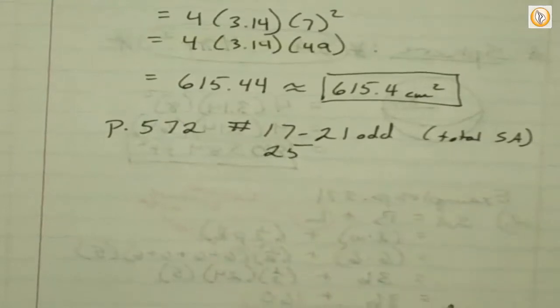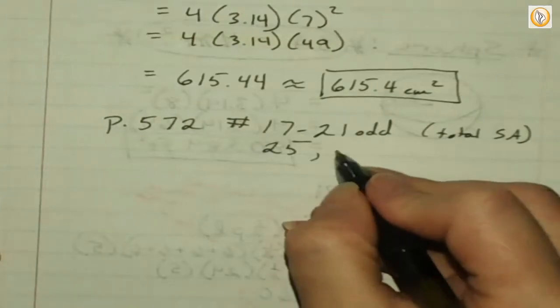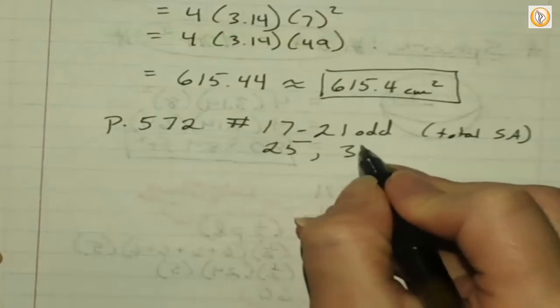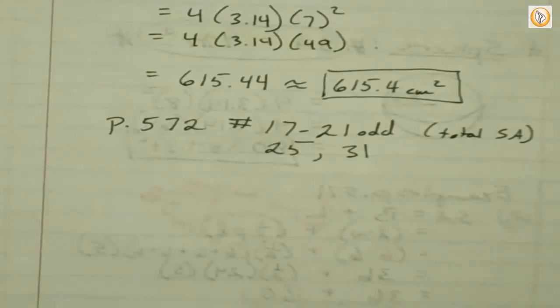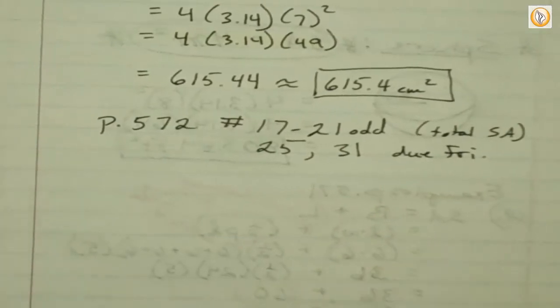$25. They have like one sphere. And 31. Oh, yep, that's not bad. That's like 5 questions. Oh, really? Well, don't complain. I'm just kidding. All right, go ahead. Get started.